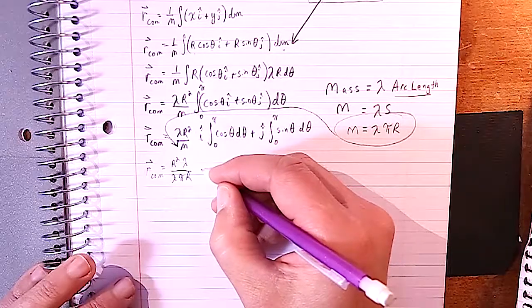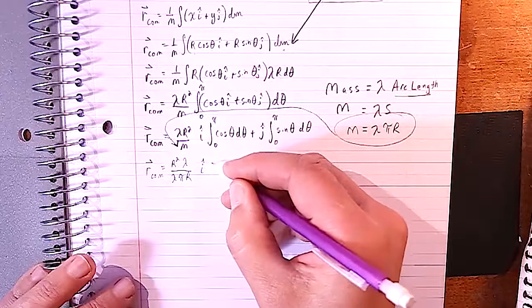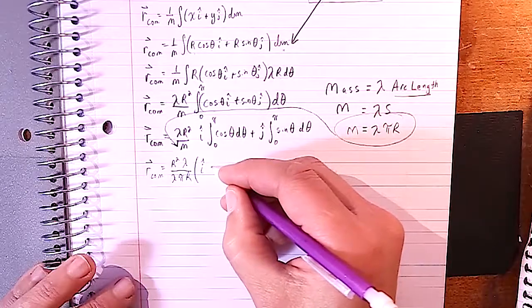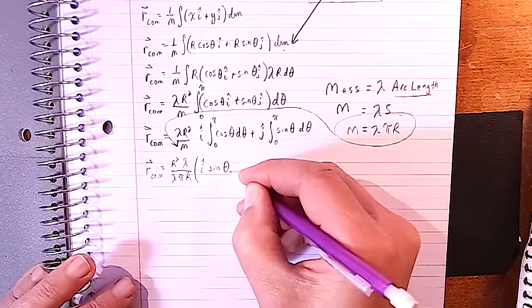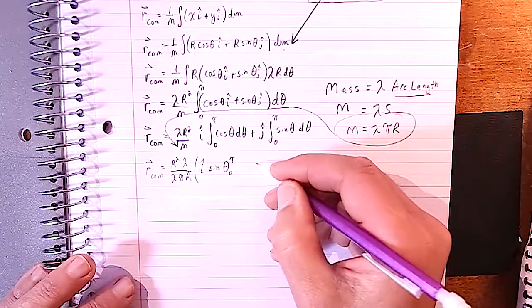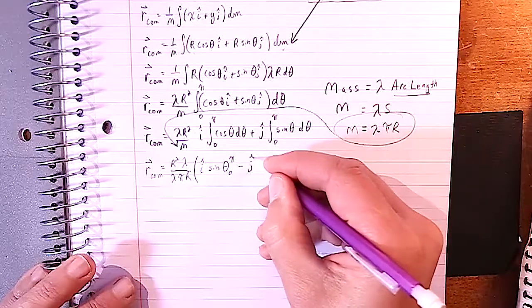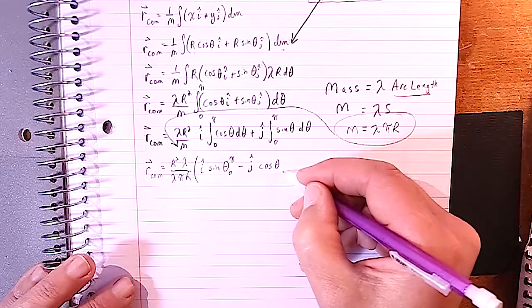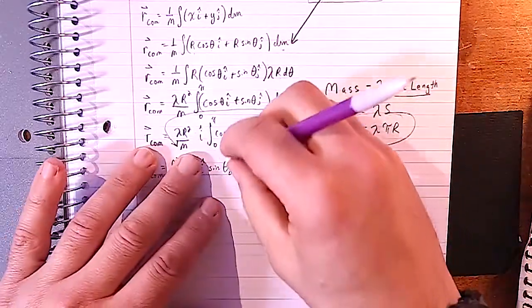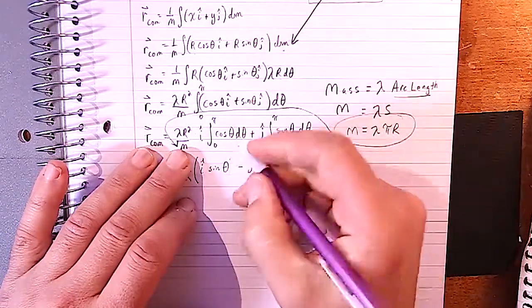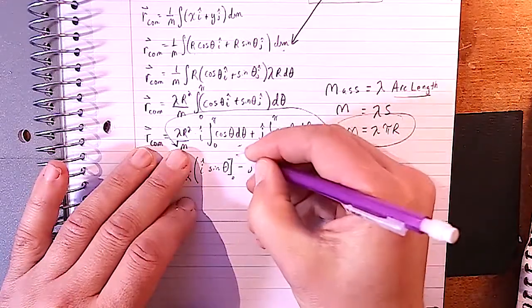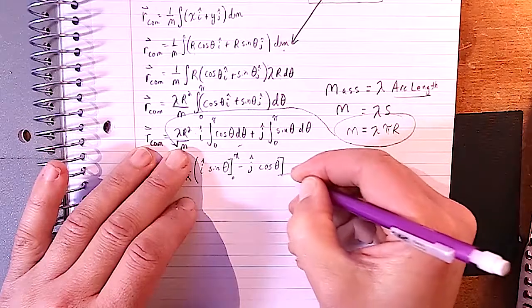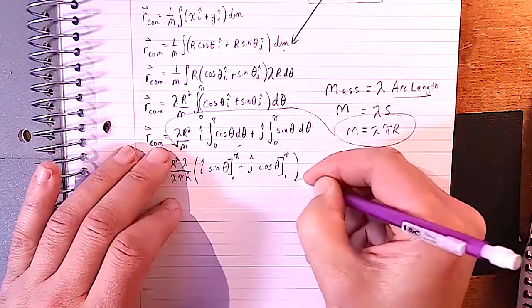So that leaves us with i hat, and we better put some brackets in here, sine theta from 0 to pi, minus j hat, and that's going to be cosine theta from 0 to pi. I should have written that little bracket in there. Running out of room on this. 0 to pi and 0 to pi, like that.